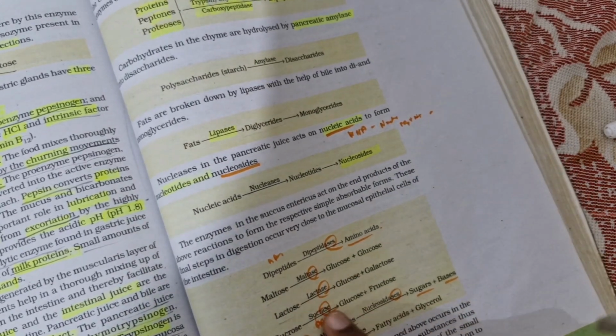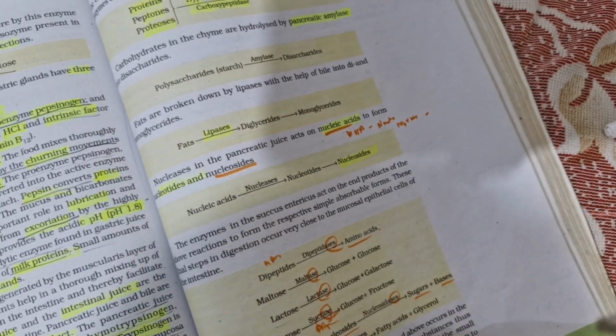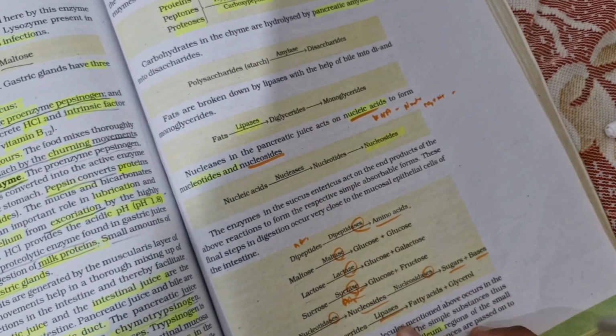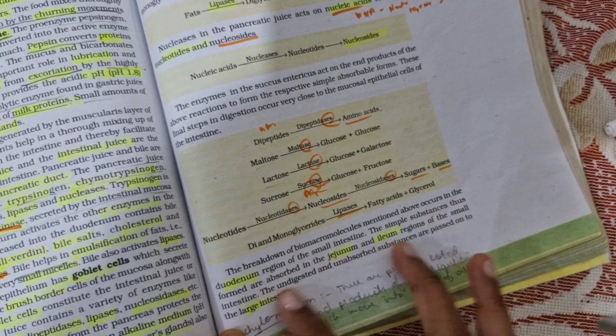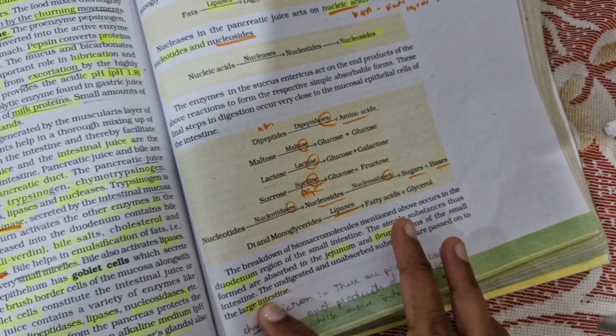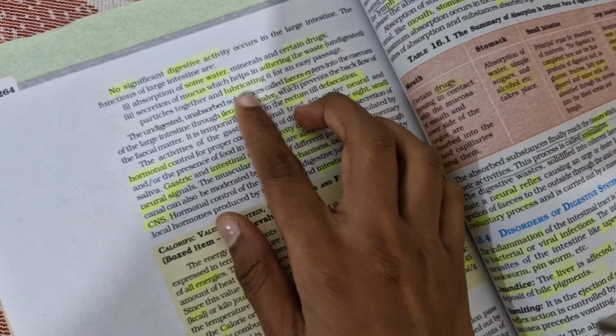Here phosphate is eliminated, so nucleosides become simpler molecules again, and di- and monoglycerides break down into fatty acid and glycerol. In the duodenum, digestion is mostly completed in the jejunum and ileum. Absorption takes place, and unabsorbed food enters the large intestine. No significant digestion takes place in the large intestine.